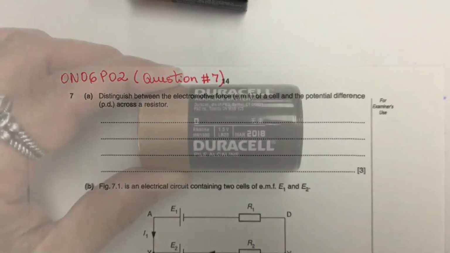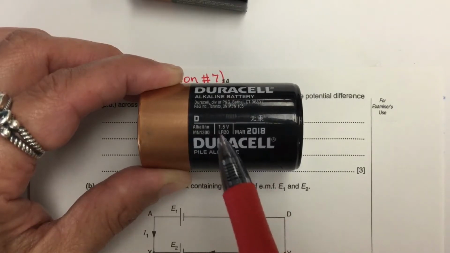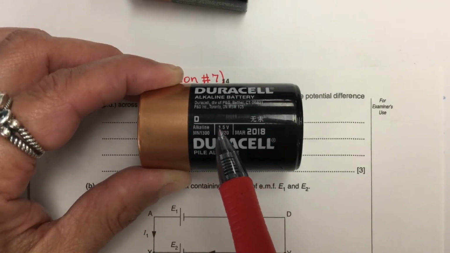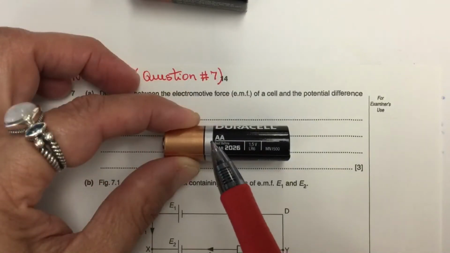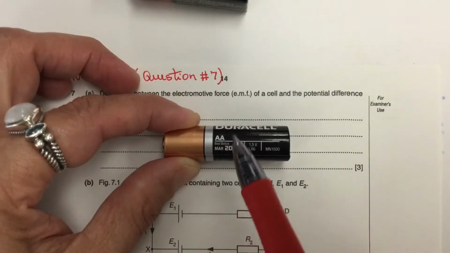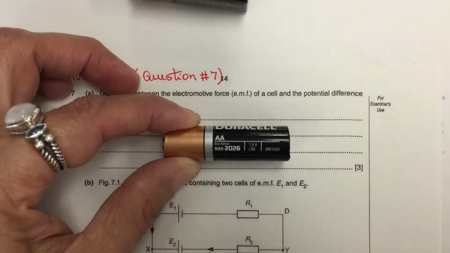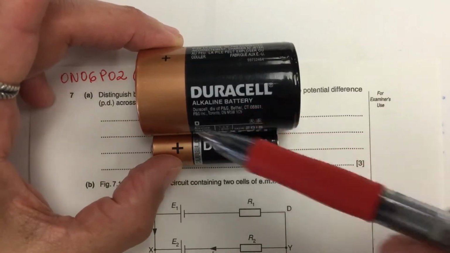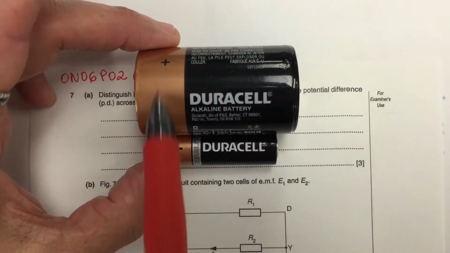This is a D battery, and here it shows the voltage is 1.5 volts. This is a AA or double A battery, and the voltage is 1.5 volts. On both batteries with cylindrical shape, the polarity is showing here.